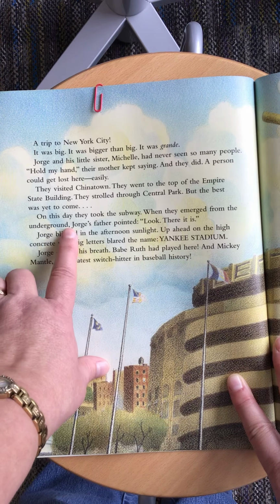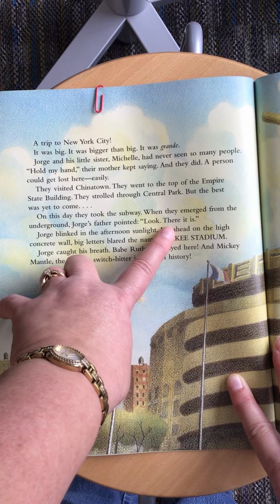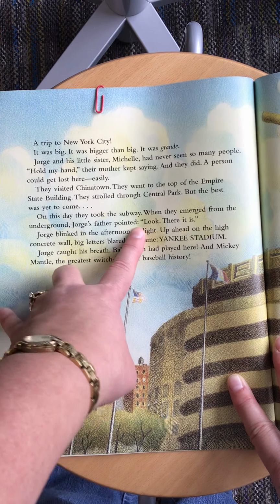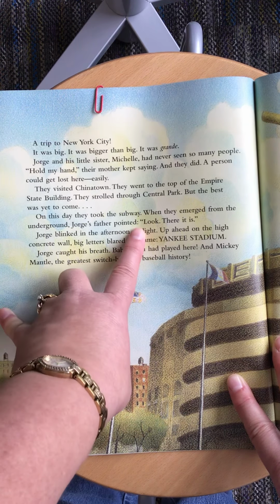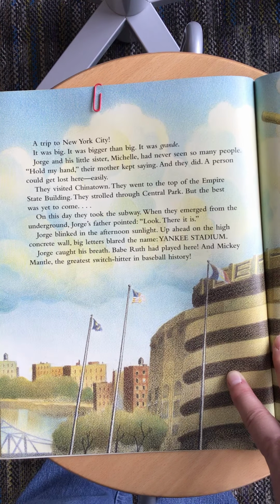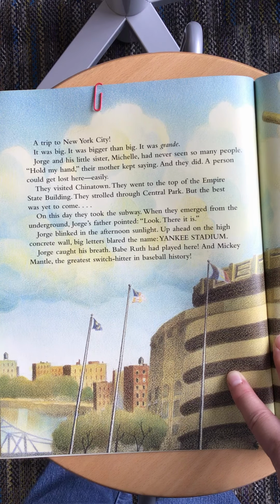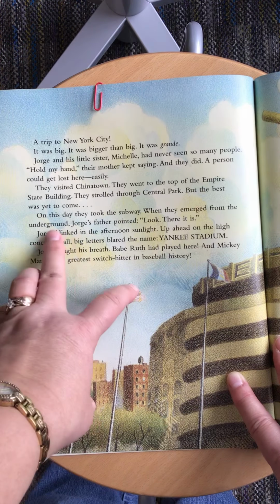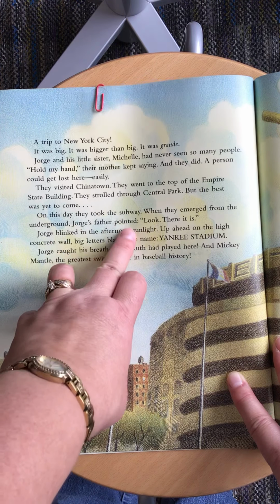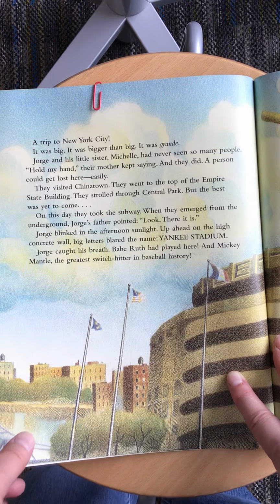When they emerged from the underground, Jorge's father pointed. Look, there it is. Okay, and so this is a colon, the 2 dots, and a colon is used for a longer pause to let you know there's something important coming up. And it's separated, in this case, what the father was doing from what he was saying.